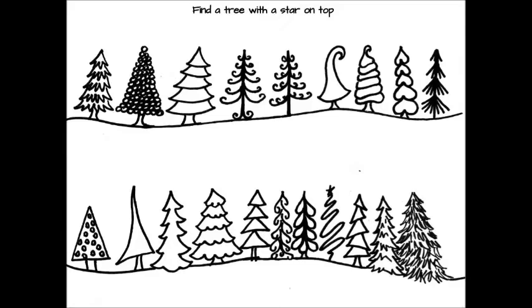I'll give you a hint. This tree is not much more than a squiggle with a star on top. I didn't think it looked like a Christmas tree until I added the star on this one. And there's the one that has a star on top.